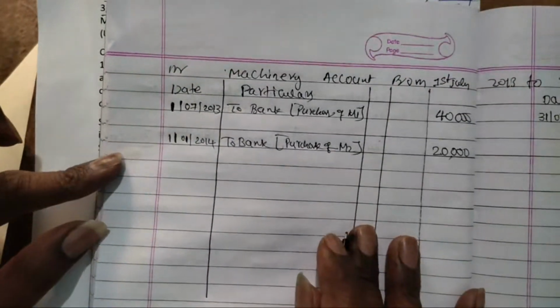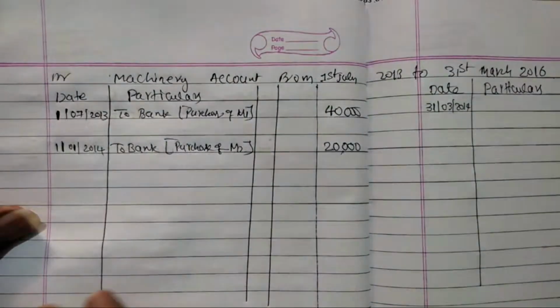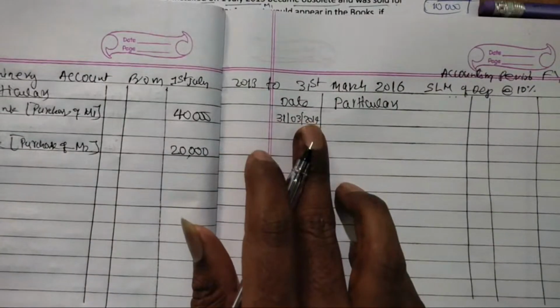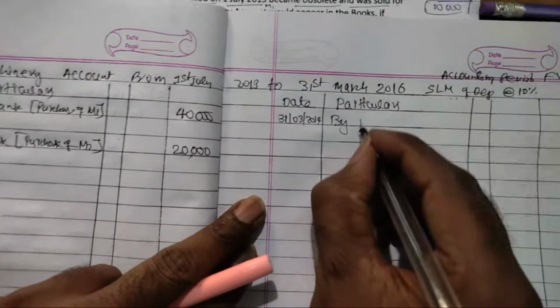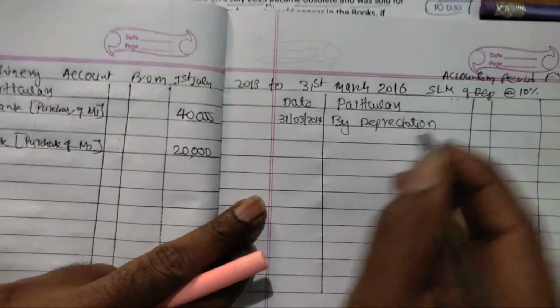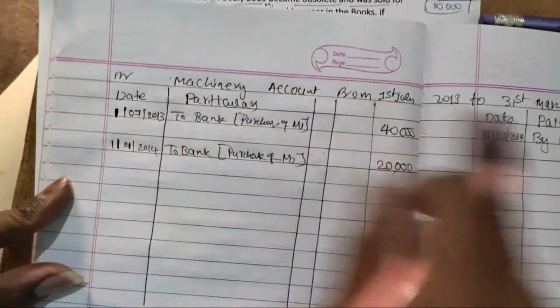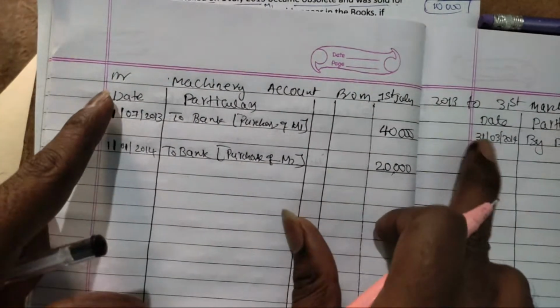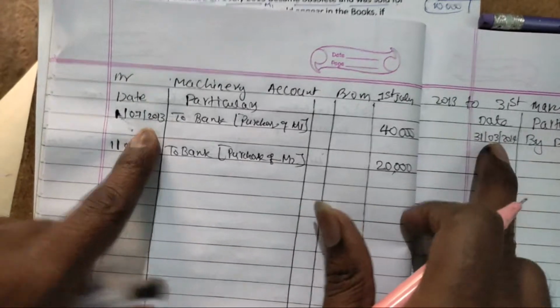Okay, so this is how you need to write. Debit side you have wrote at the end of the year 31st March 2014 by depreciation. Okay, please remember, whenever you are calculating depreciation, from this date to this date you need to calculate. From which date? From debit side 1st July to 31st March.